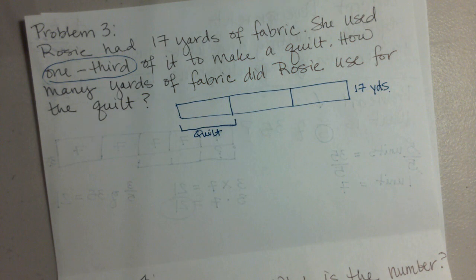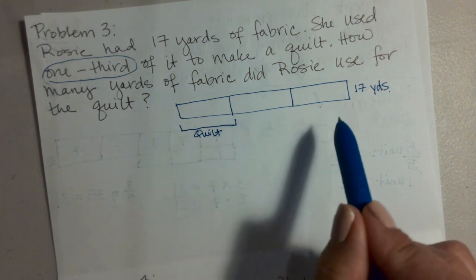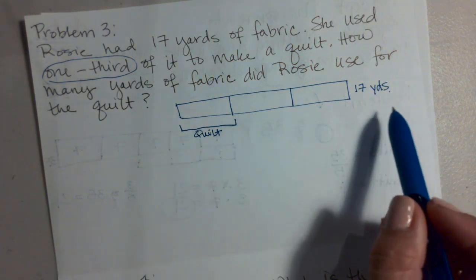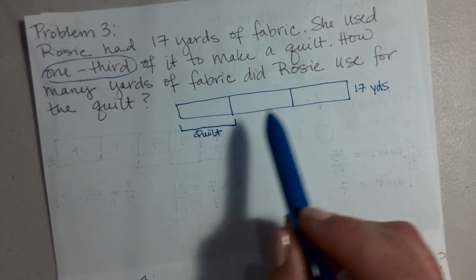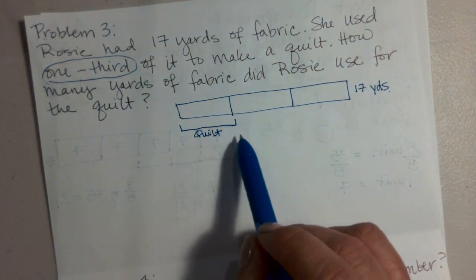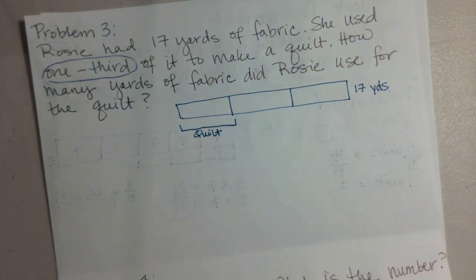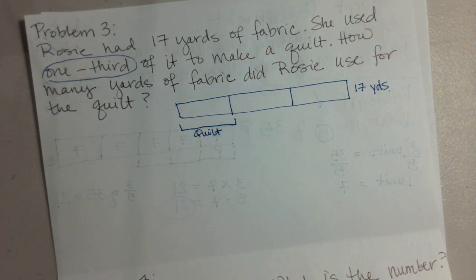So we draw out the tape diagram, we label it 17 yards, break it into thirds, 1/3 for the quilt, and then now what do we do? Well, we have to find out what the value of just one unit is, right?